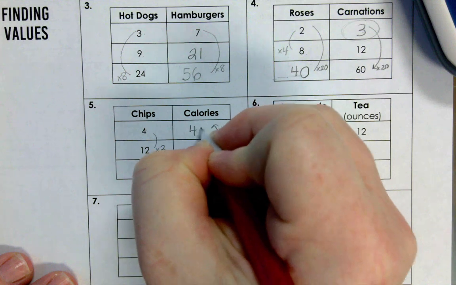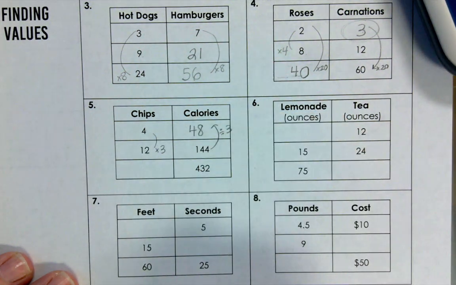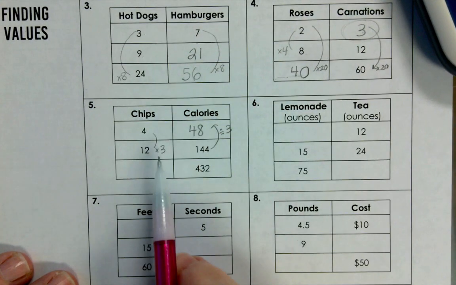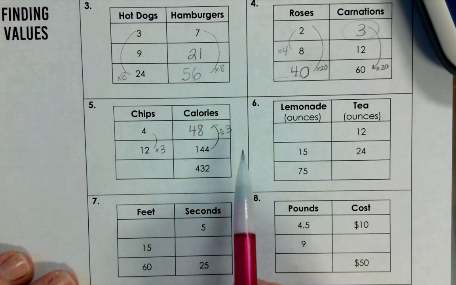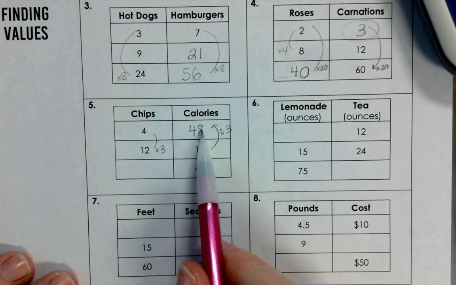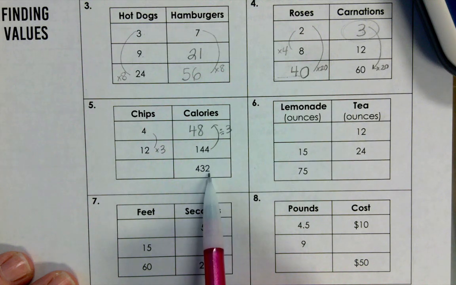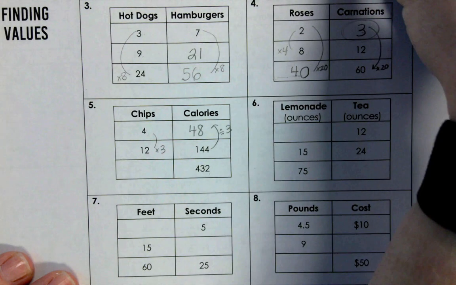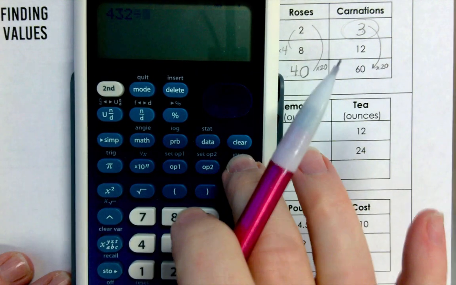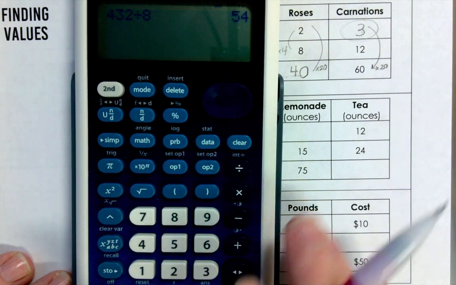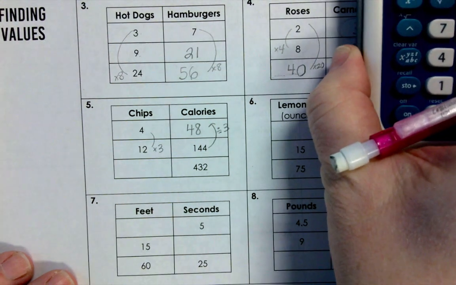So what does this mean? For 4 chips, I eat 48 calories. 12 chips are 144 calories. So now I got to figure out, how did I get from 48 to 432? Well, I don't know that either, so we're going to divide that. 432 divided by 8, you get 54, okay?